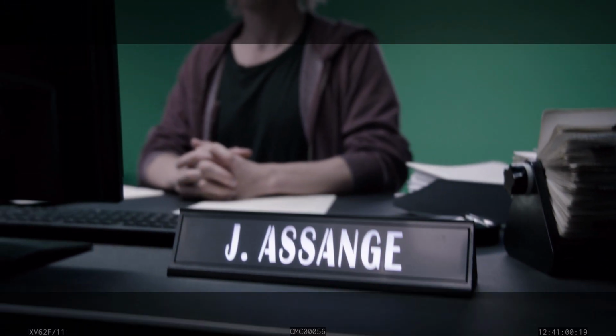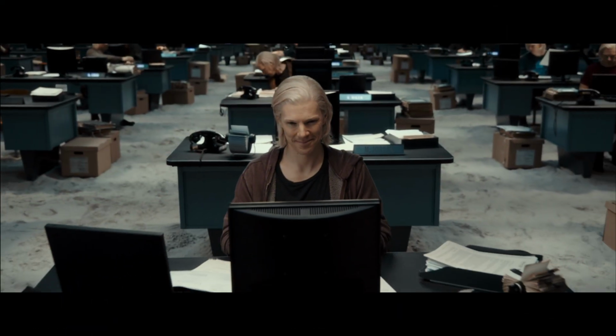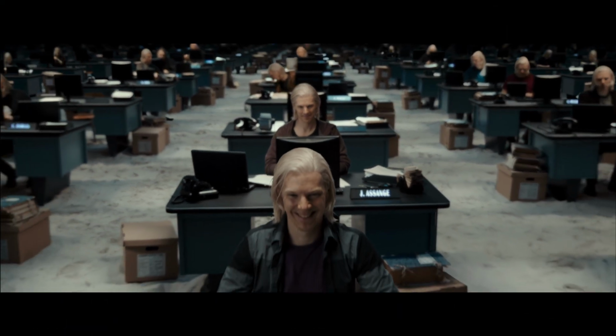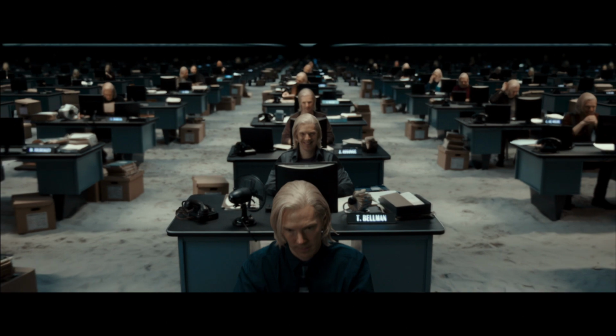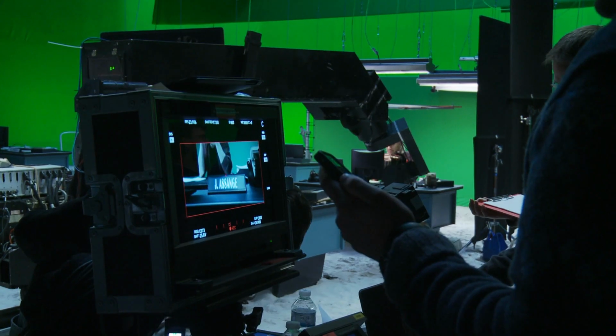45, take 3. The next sequence, we see Julian at a desk, and at that desk we pull back and eventually see that every desk is populated with Julian wearing slightly different clothes, but hard at work as every other entity within the company. Action.